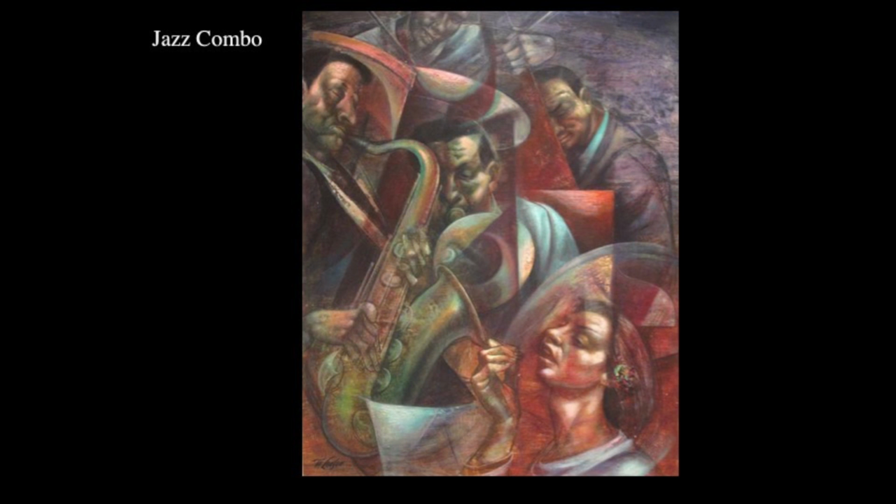Jazz Combo, another colorful, interesting, slightly cubist series of layered colors. Next.